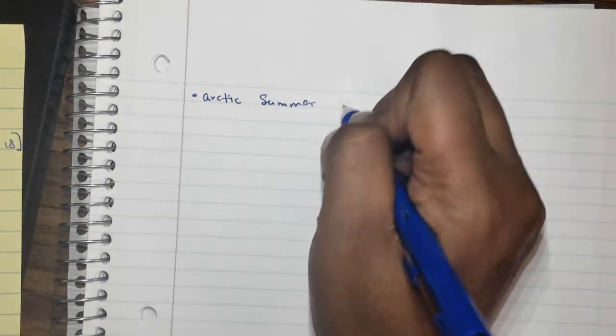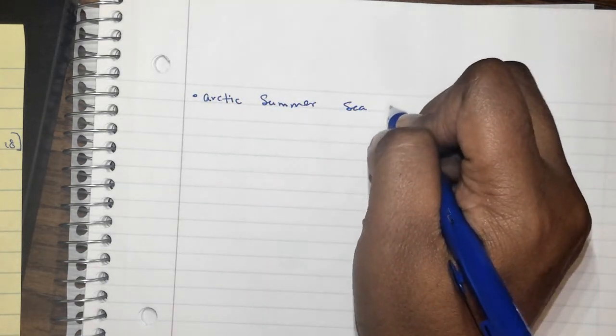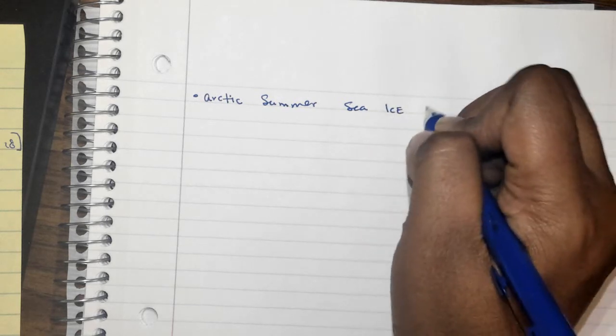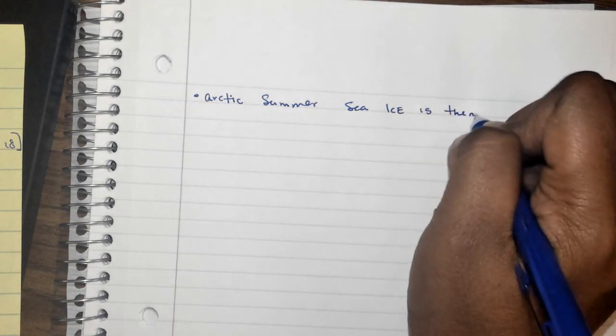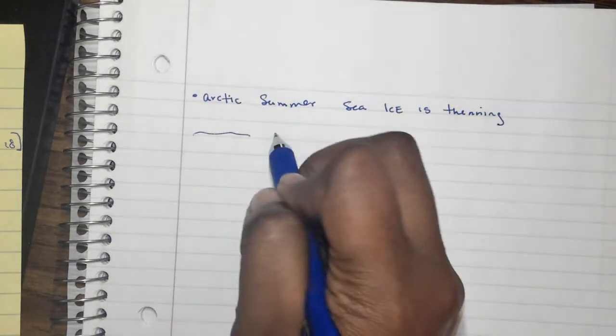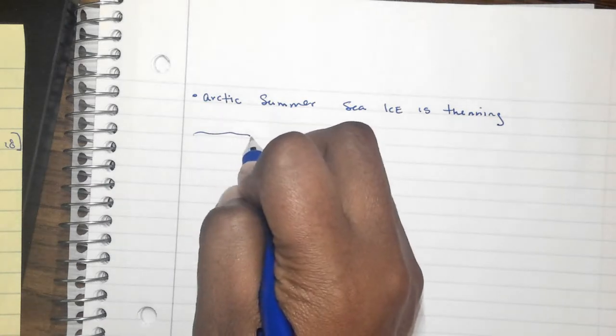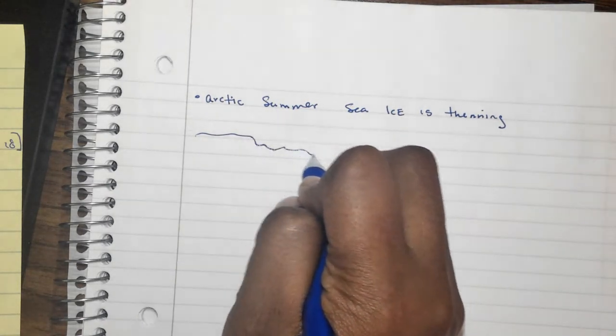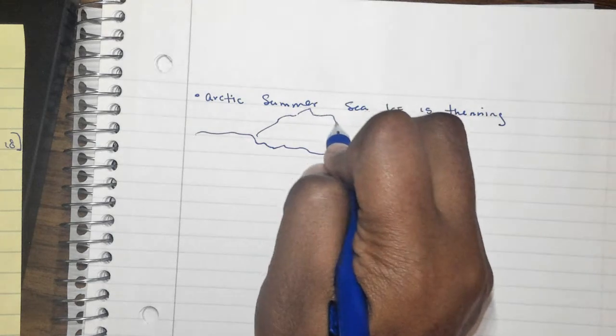So we know that the Arctic summer sea ice is thinning. And something you have to understand about the Arctic sea ice: here's my ocean, right? And here's my little glacier, not glacier, but iceberg, right?